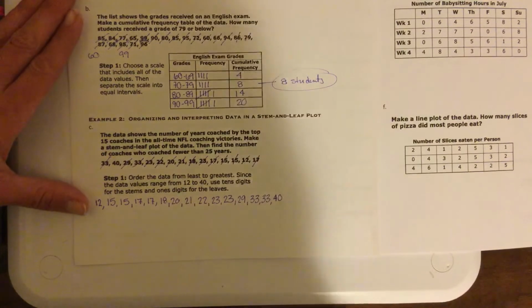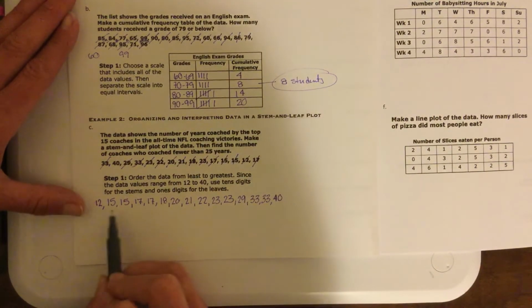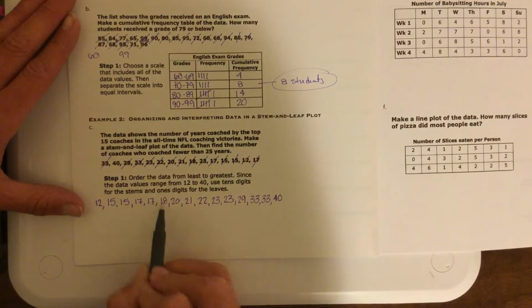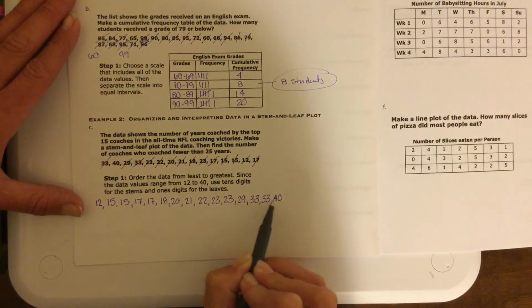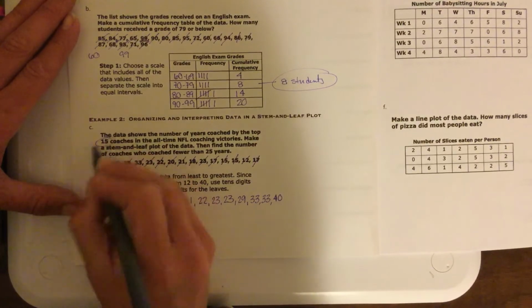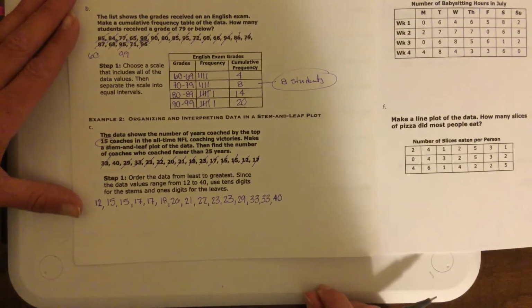So you guys will do this with your data that you collected. So here I'm going to count 1, 2, 3, 4, 5, 6, 7, 8, 9, 10, 11, 12, 13, 14, 15. And it said 15 coaches, so we know that we've got the right number.